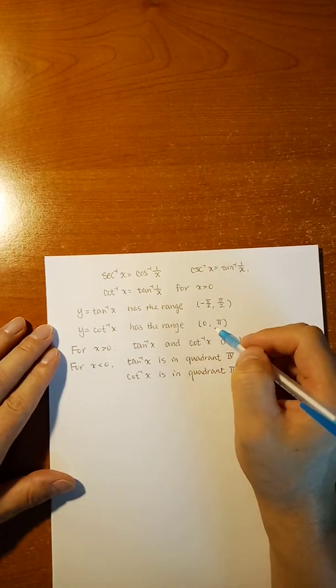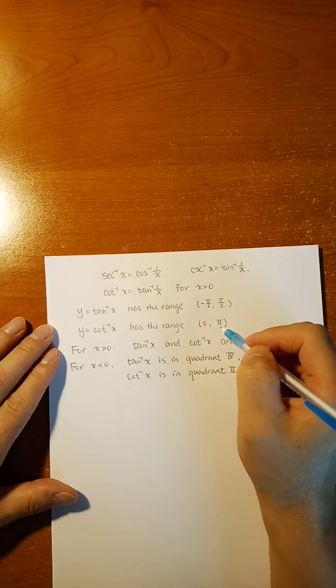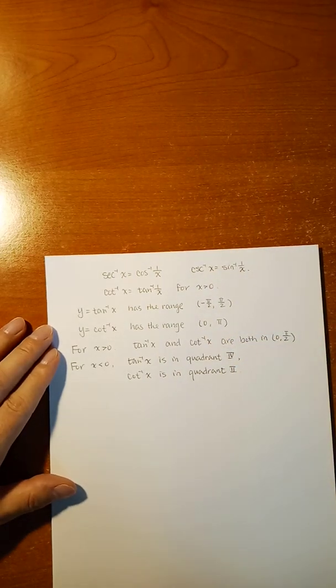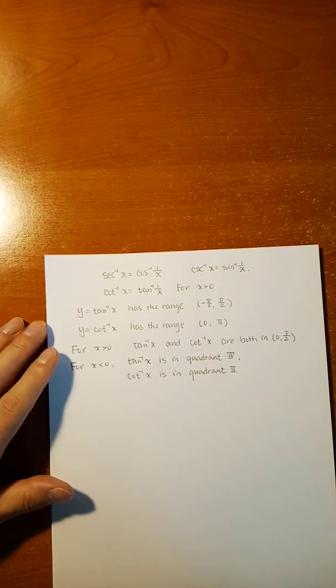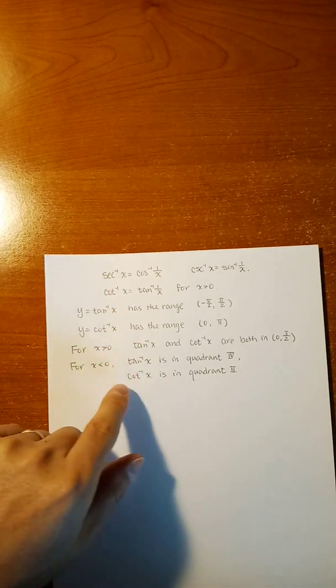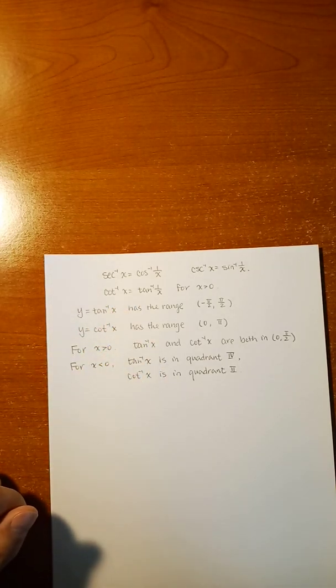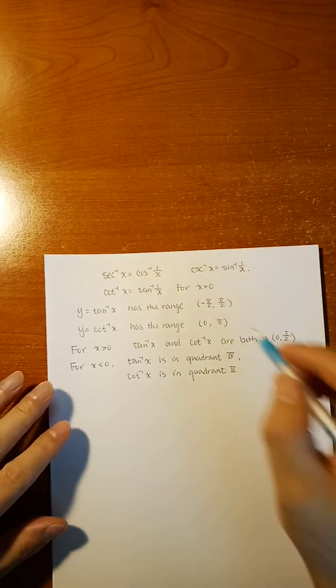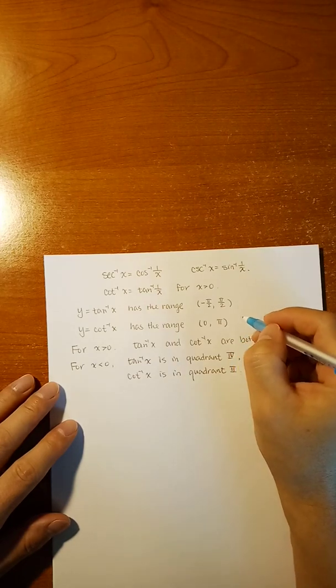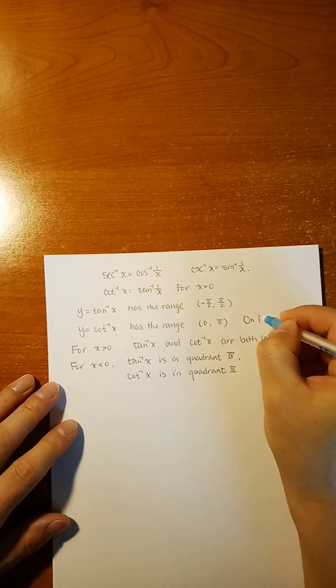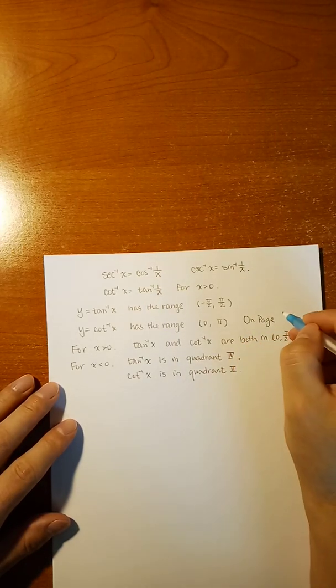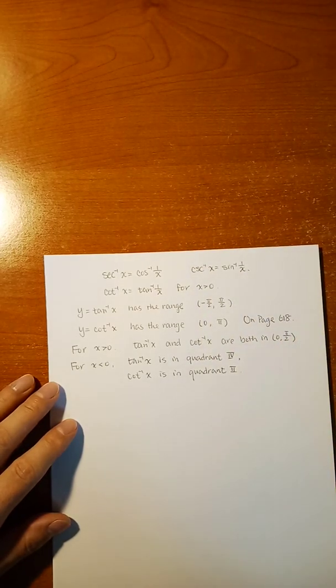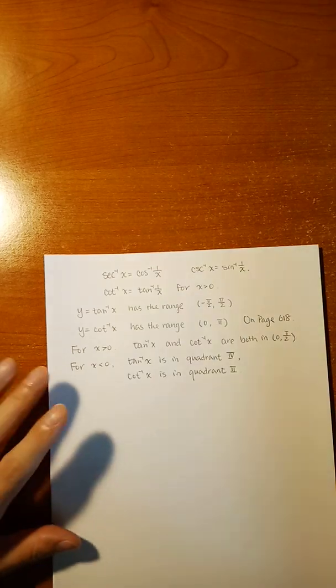Cotangent inverse has a range from 0 to π. We do not want to get one identity by selecting a different range. This definition is still the definition on page 618. Okay, so that's a minor thing.